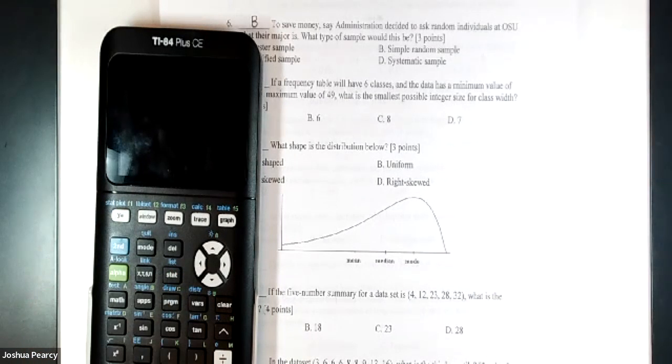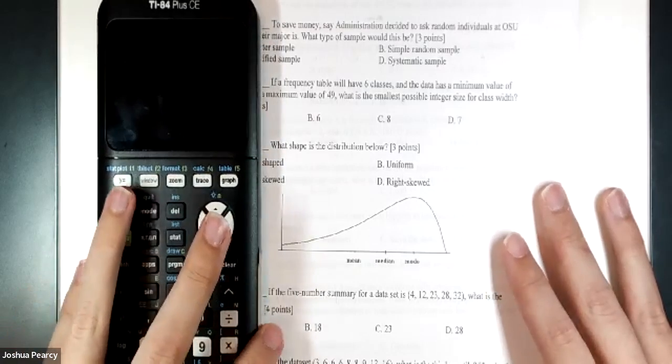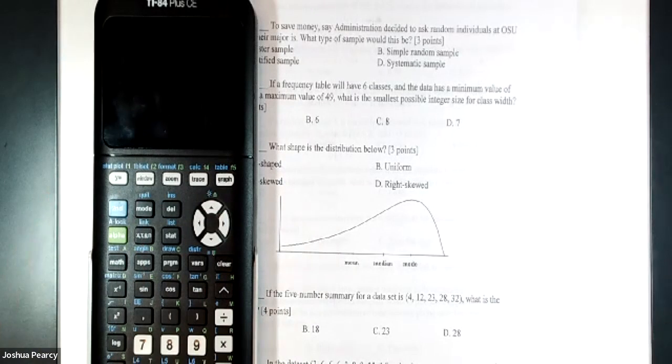What is the shape of the distribution below? Left skewed. The tail is to the left, therefore it is left skewed. If I give you a question like that on the exam, please get it right. It's free points. If the 5-number summary for the data set is given, what is the median? Yeah, 23. It's just the number in the middle. So remember, the 5-number summary goes: the minimum, Q1, the median, the third quartile, then the maximum.